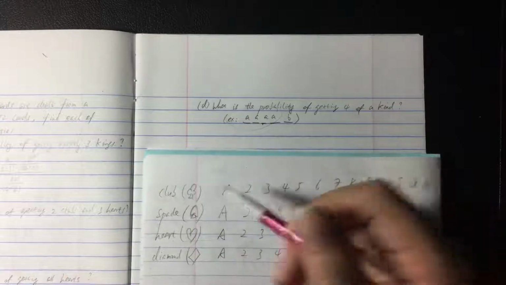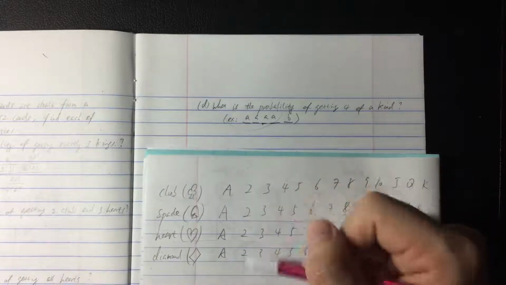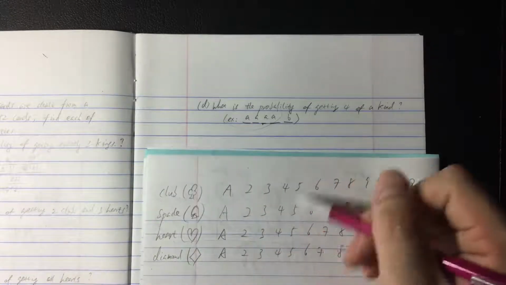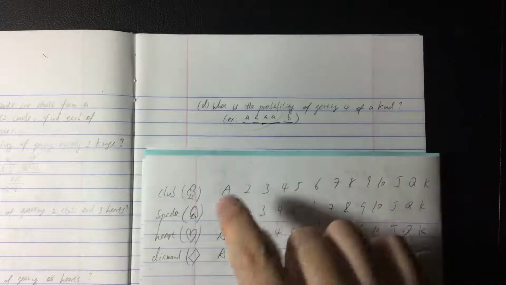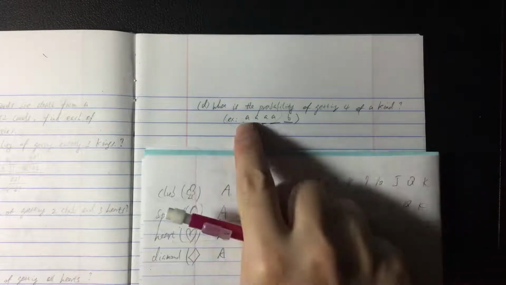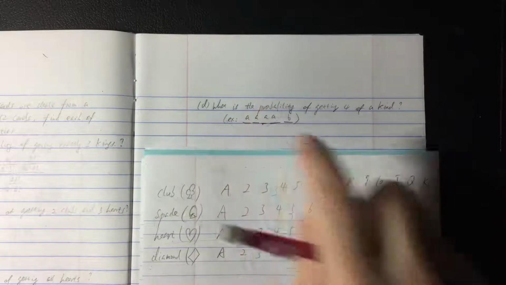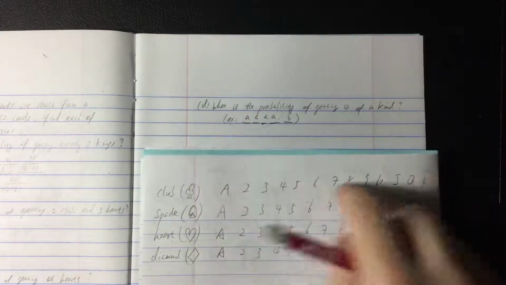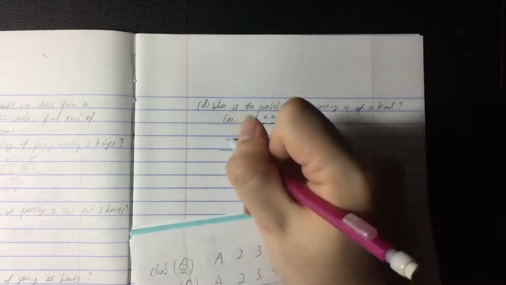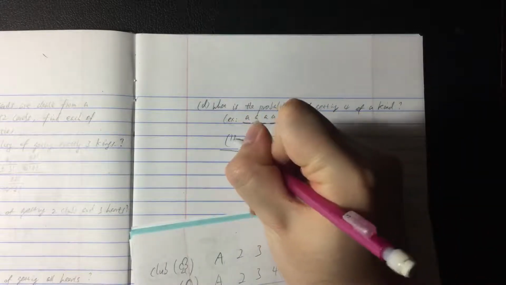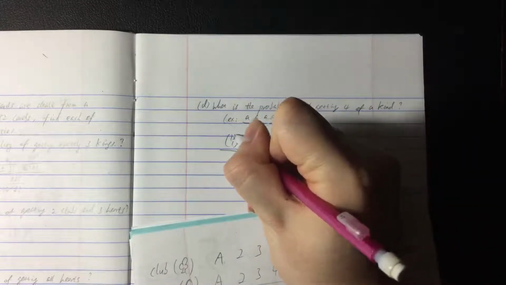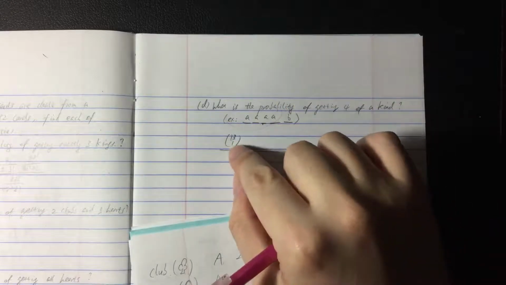These 4 cards could be 4 aces, 4 twos, 4 threes, 4 fours, 4 fives, and so on. The four cards of the same kind could be one of these 13 ranks. So it's 13 choose 1.